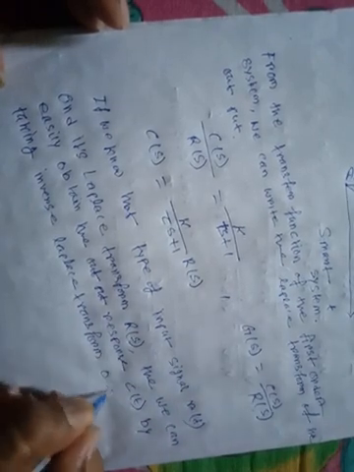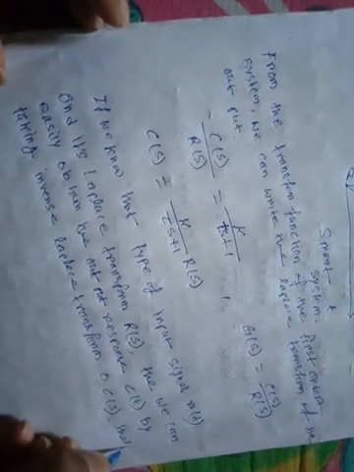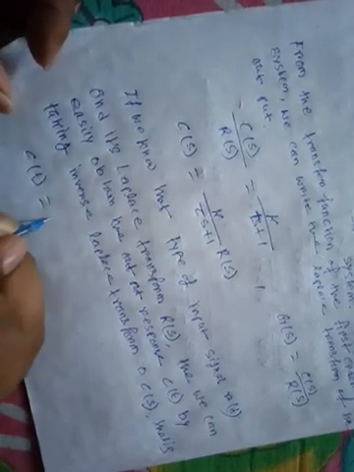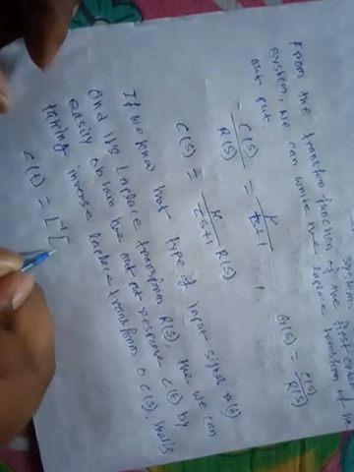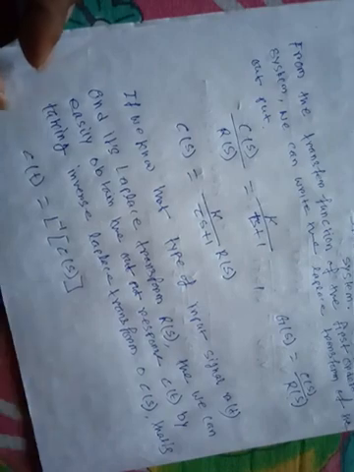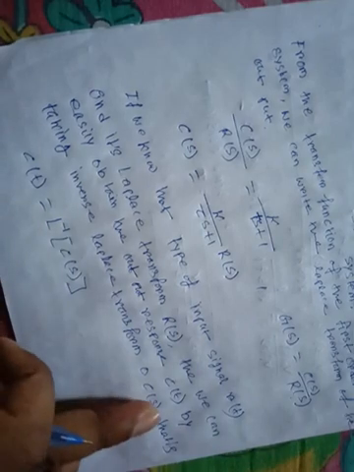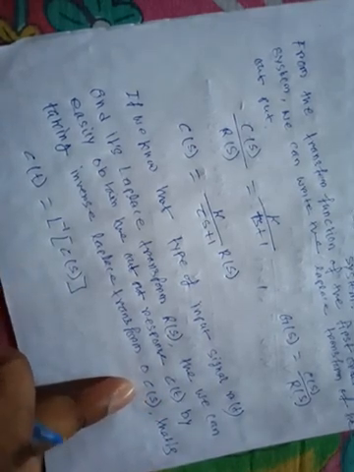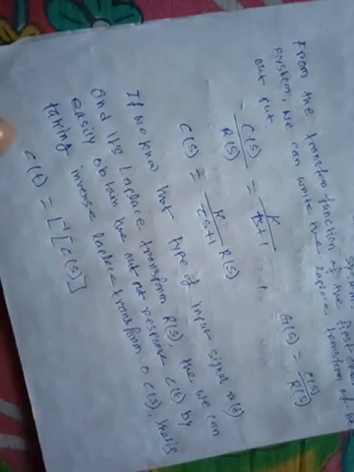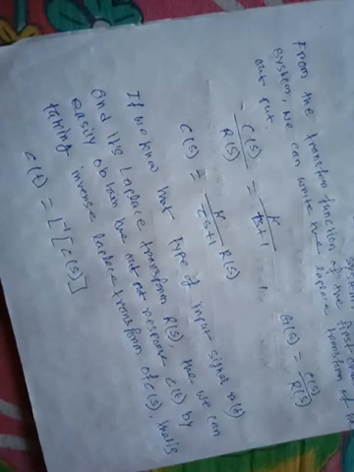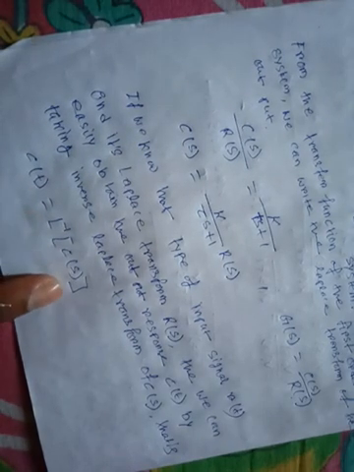Inverse Laplace transform of C(s). That is, the output C(t) is equal to the inverse Laplace transform of C(s). We can easily obtain the response C(t), the time response, by taking the inverse Laplace transform of the output signal C(s), that is, C(t) is equal to L inverse of C(s).